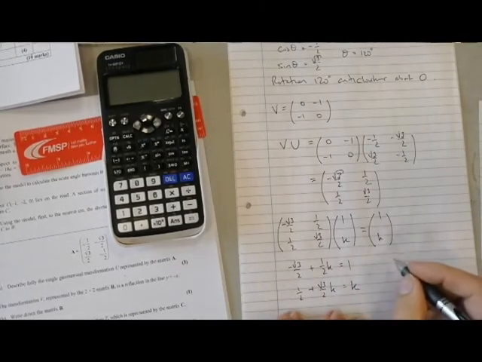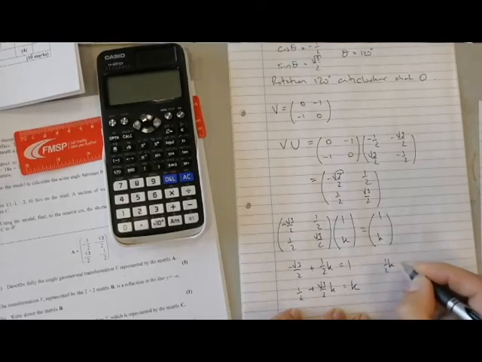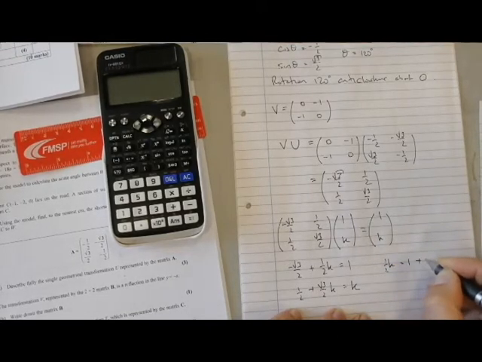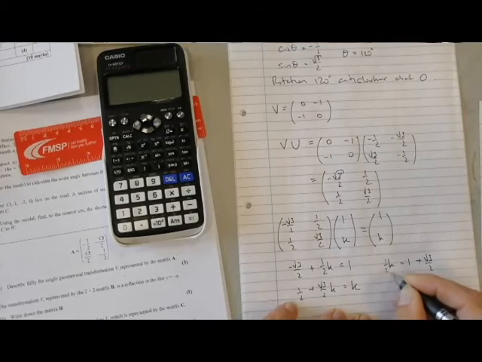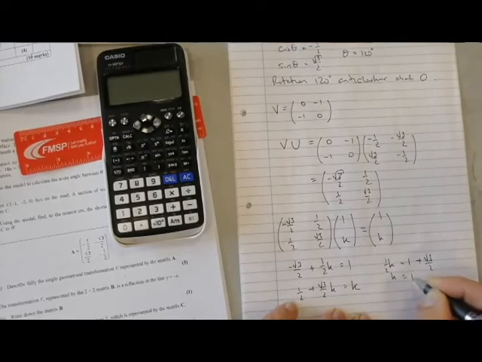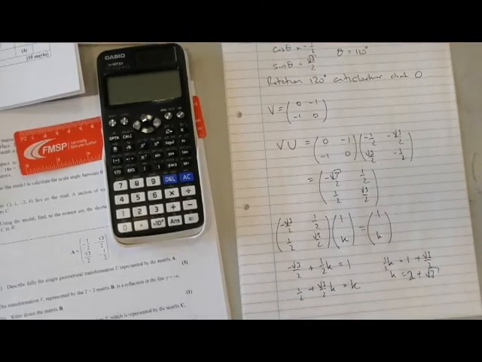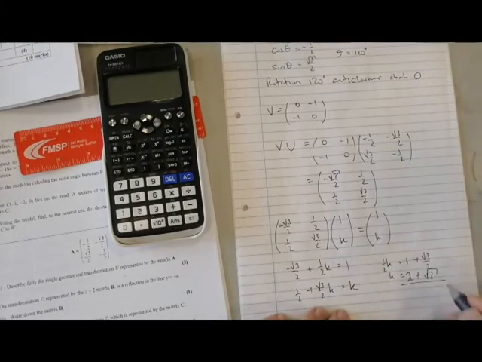When we solve the top equation, we get a half k is equal to 1 plus root 3 over 2, so k is equal to 2 plus root 3. Now we have to check it works in the second one. You can do that by subbing it in or solving the second one, but getting it once isn't enough. You have to solve it down here as well.